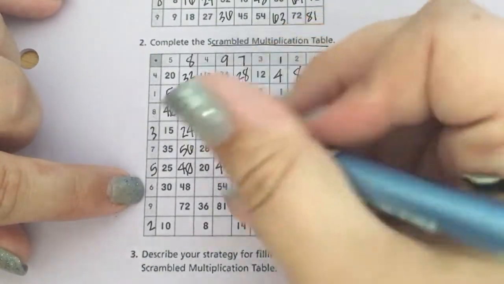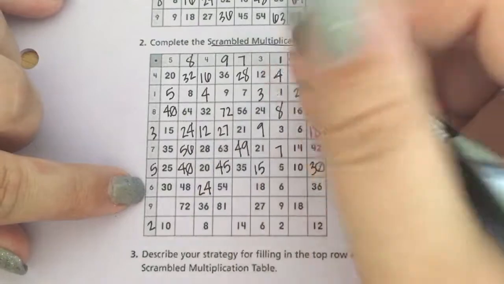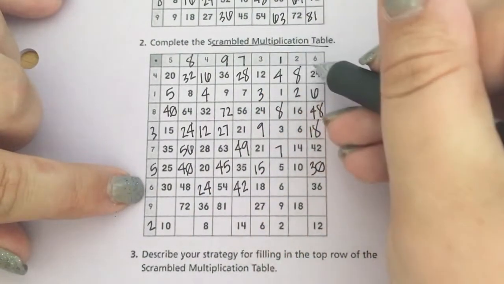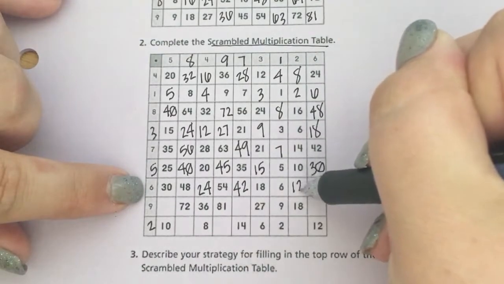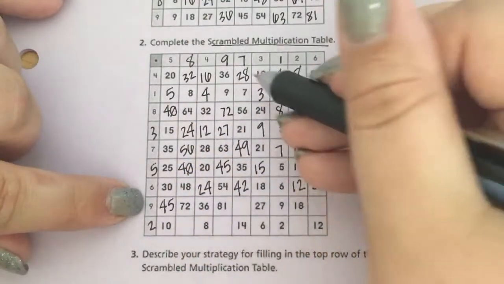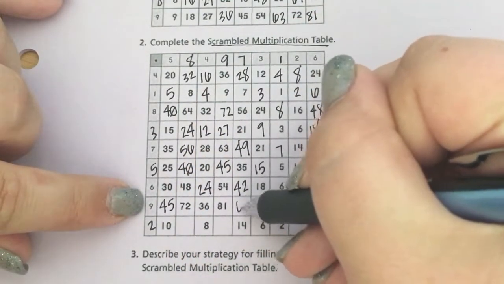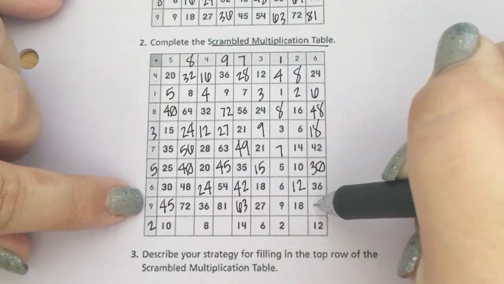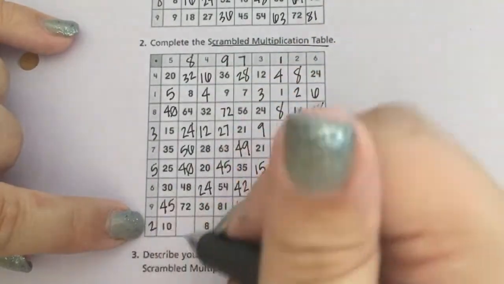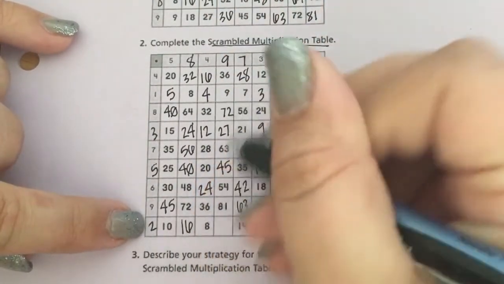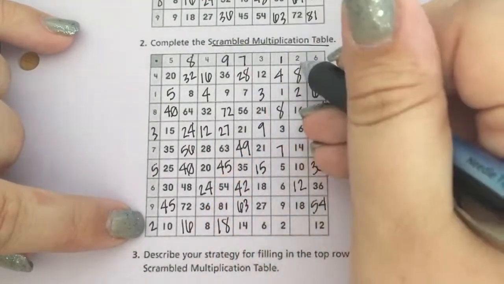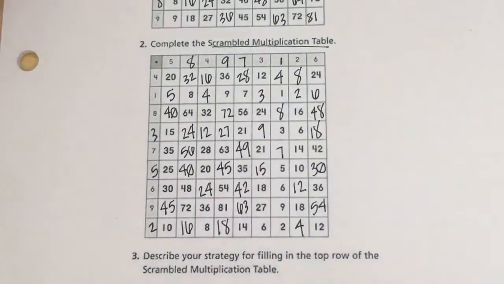6 multiplied by 4, 24. 6 multiplied by 7 is 42. 2 multiplied by 6 is 12. Final two rows. 9 multiplied by 5 is 45. 9 multiplied by 7 is 63. 9 multiplied by 6 is 54. Final row. 2 multiplied by 8 is 16. 9 multiplied by 2 is 18. 2 multiplied by 2 is 4.